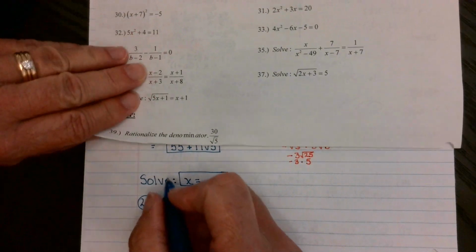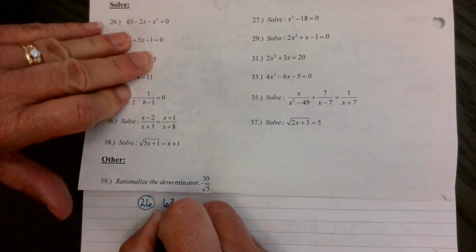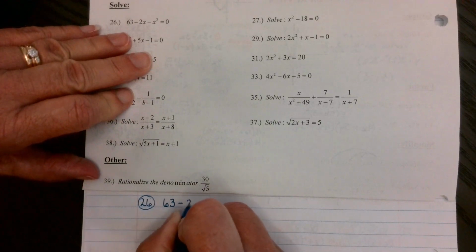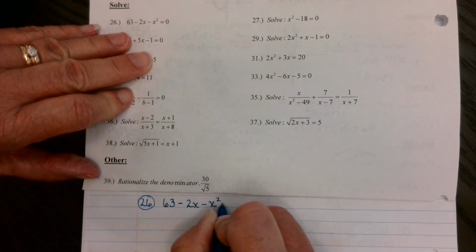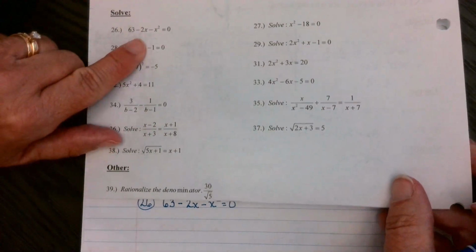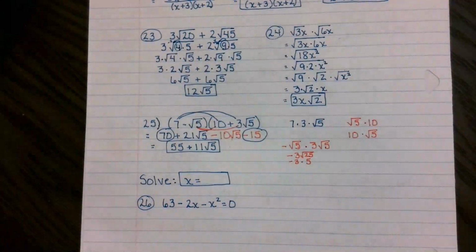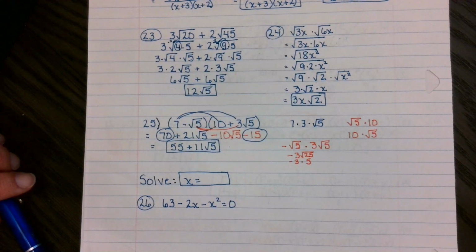Okay, 26 is 63, let me just write it down, minus 2x minus x squared equals 0. Okay, 63 minus 2x. Now, I'm going to stop right there, and I'll be back in just a minute to finish this one out.